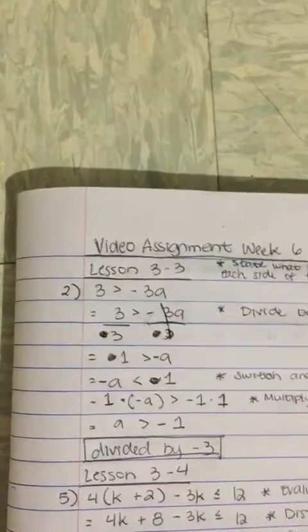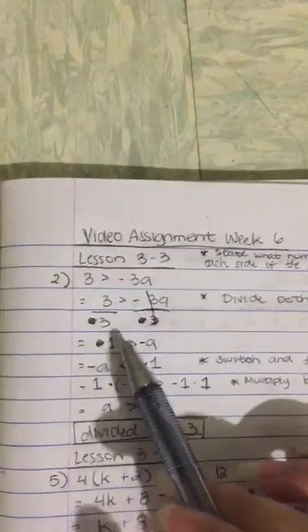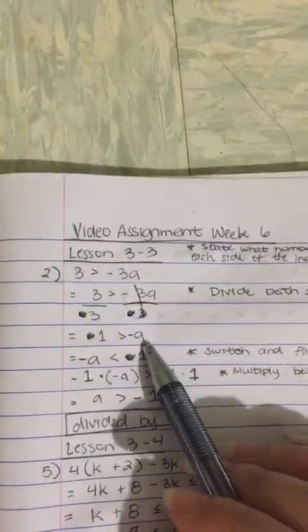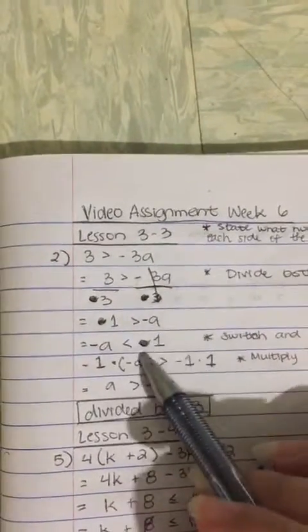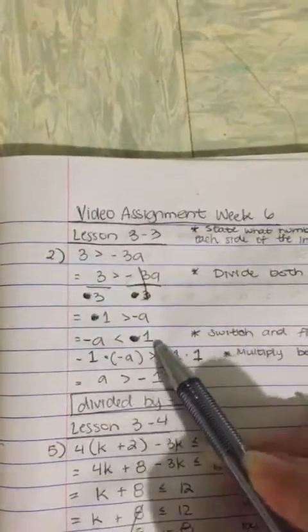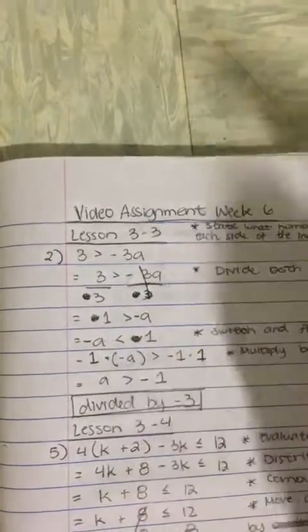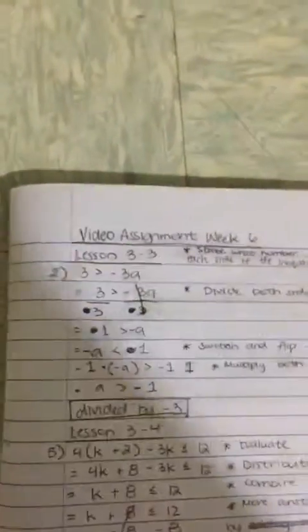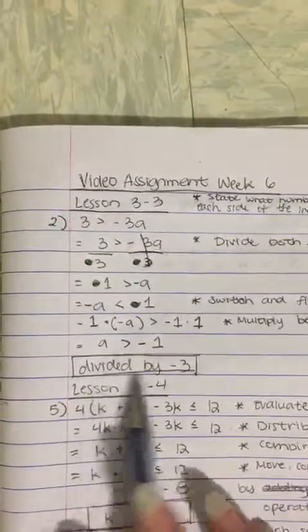So I divided this inequality by 3, canceling out the 3 and leaving us with 1 is greater than negative a. Switching it to make it easier, flipping the sign also, it gives us negative a is less than 1. Now we multiply both sides by negative 1 to make this term a positive, giving us a is greater than negative 1. So your answer is divided by negative 3.